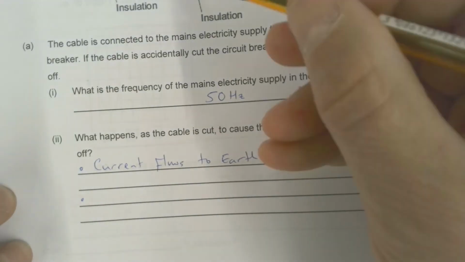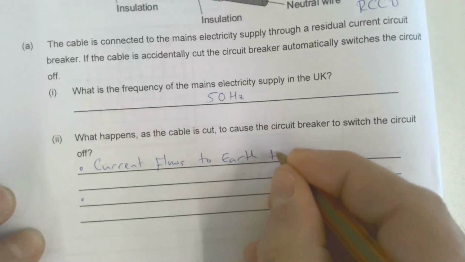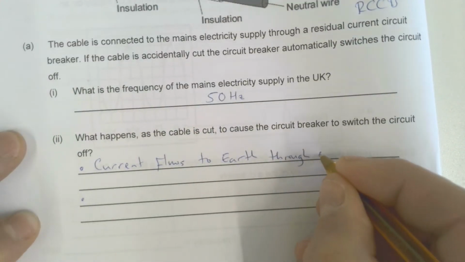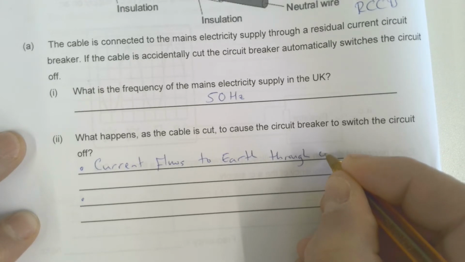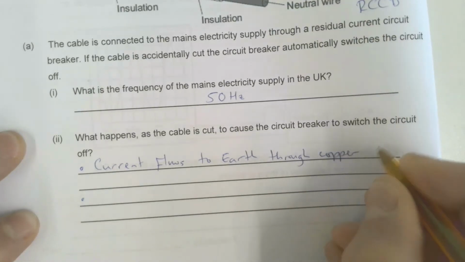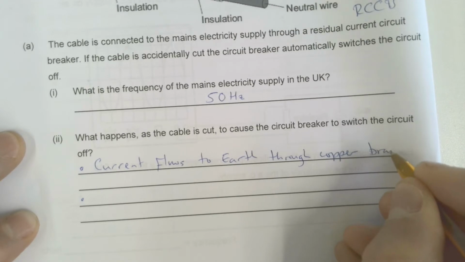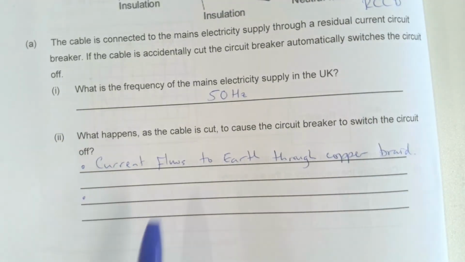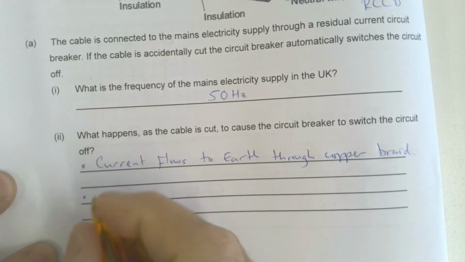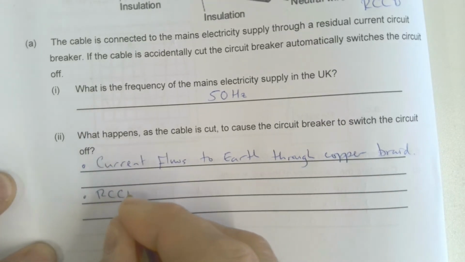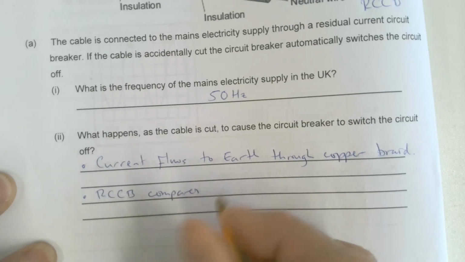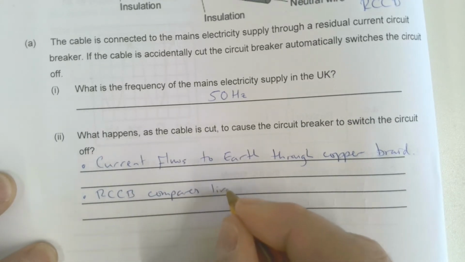You can see that current flows to earth through the copper braid, that's called. Okay, because it's not an earth wire. Well, you could say earth wire, it's fine. Current flows to the earth through the copper braid, and the RCCB compares the live wire and neutral wire.